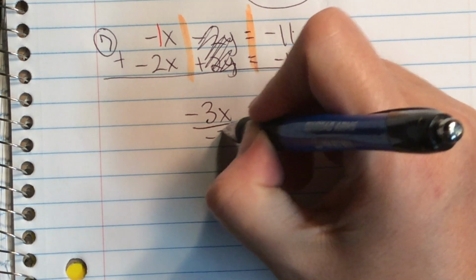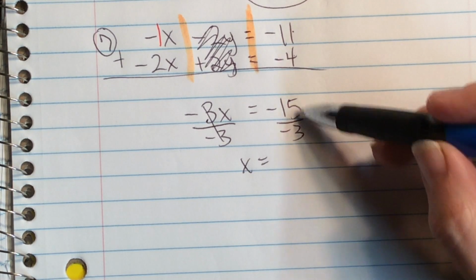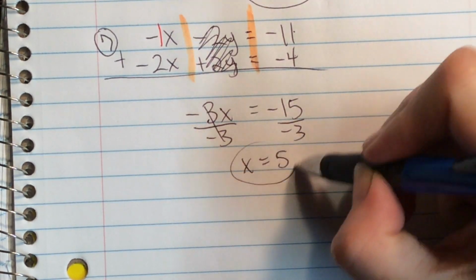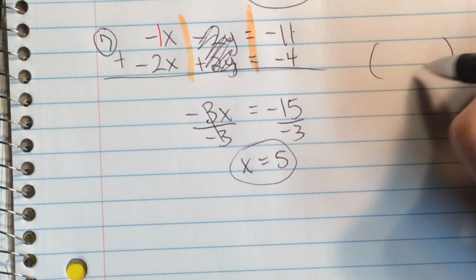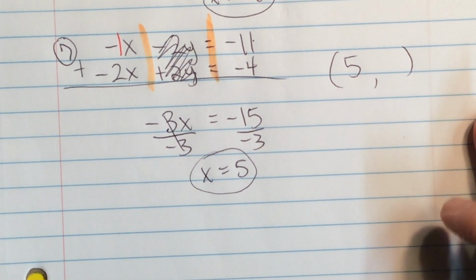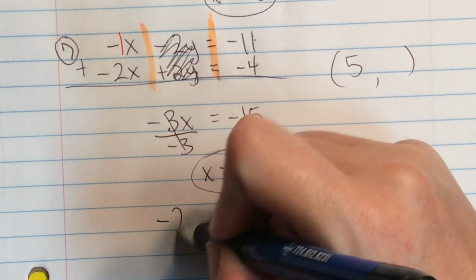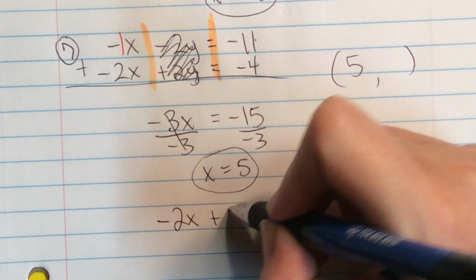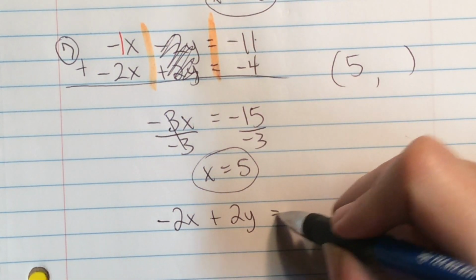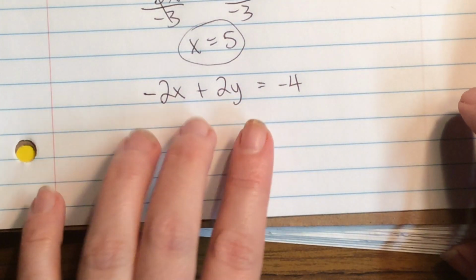Then I divide by negative 3. And negative 15 divided by negative 3 is positive 5. So far we know that the first coordinate is 5. Now let's look at them. They both look a little messy. I don't think it much matters this time. I think I'm going to choose the second one. Negative 2x plus 2y equals negative 4. And it doesn't matter which one you pick, but I'm just choosing the second one.